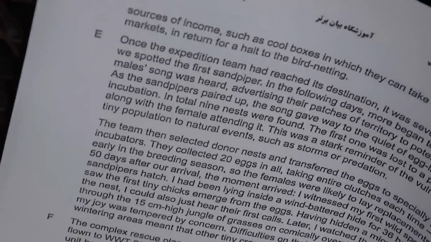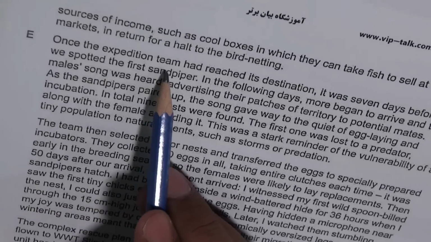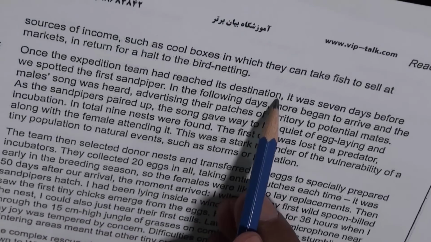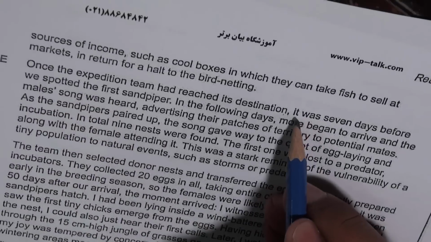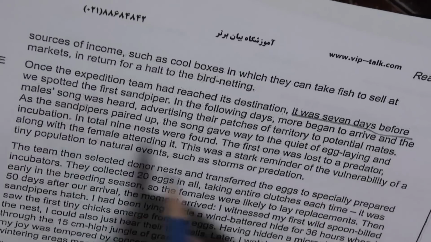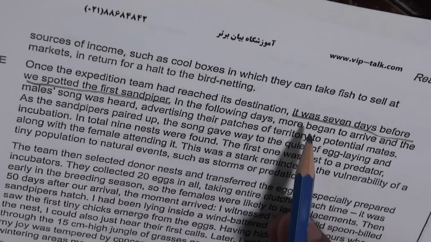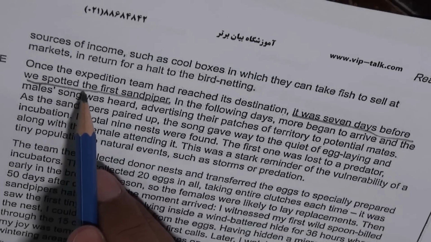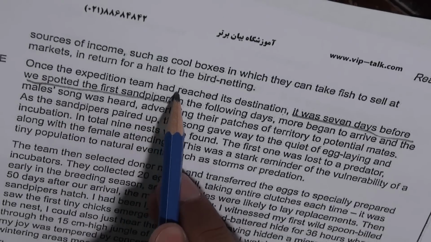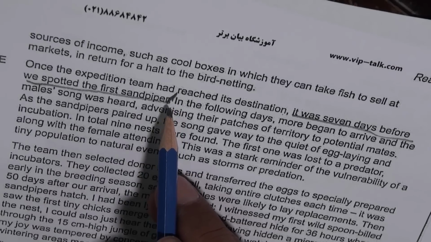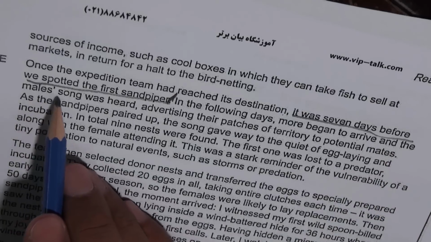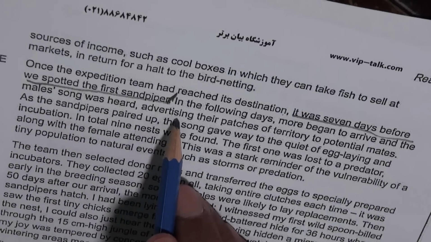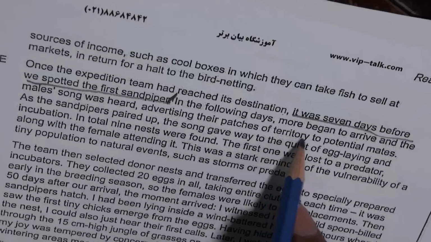Once the expedition team had reached its destination, it was 7 days before we spotted the first sandpiper. Now you've got to think. What is that? It was 7 days before we spotted the first sandpiper. It means for 7 days they did not see any sandpiper bird. In the following days more began to arrive and the males' song was heard, advertising their patches of territory to potential mates.